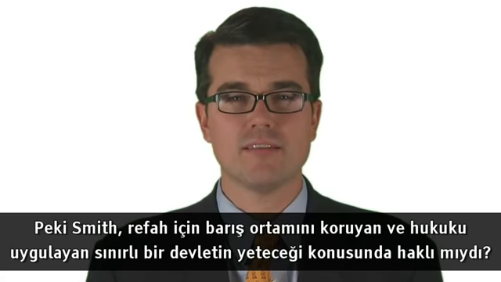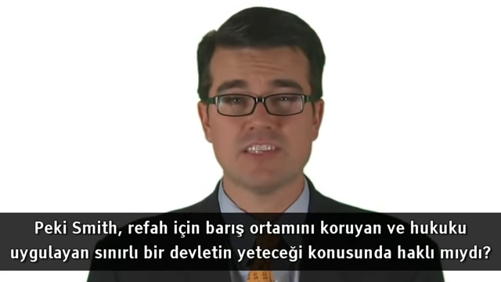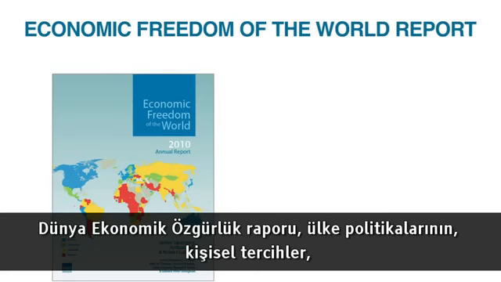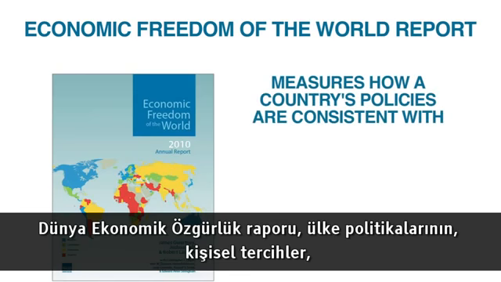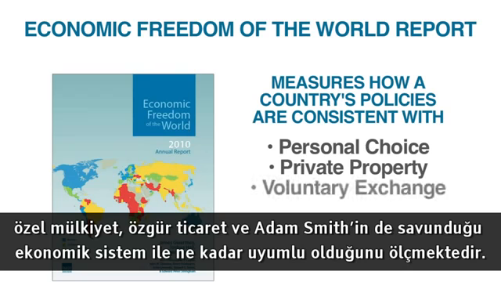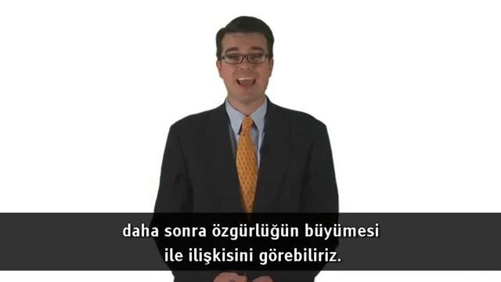Was Smith right that a limited government that keeps the peace and administers justice is all we need for prosperity? How would we know? The Economic Freedom of the World Report measures how a country's policies are consistent with personal choice, private property, and voluntary exchange, the economic system that Adam Smith advocated. We can use these measures to rank a country's economic freedom and then see how freedom is related to growth.